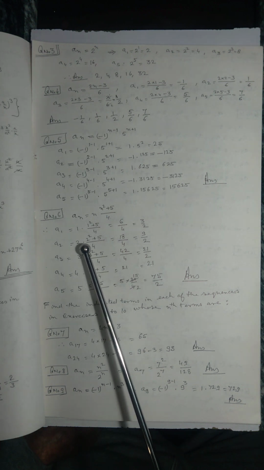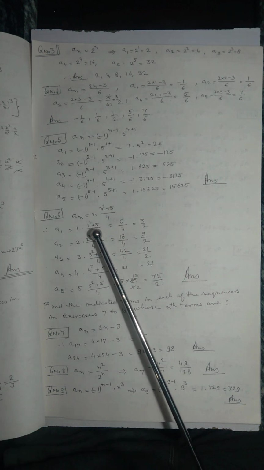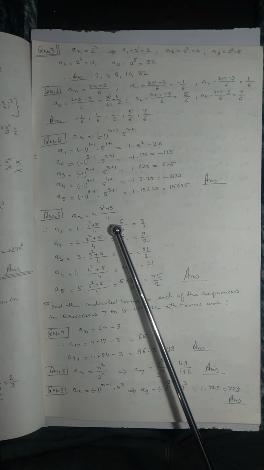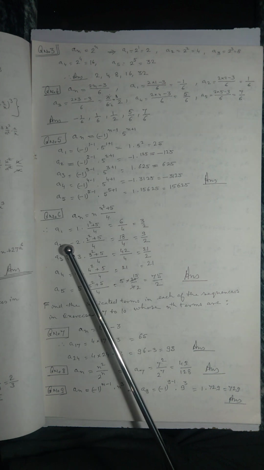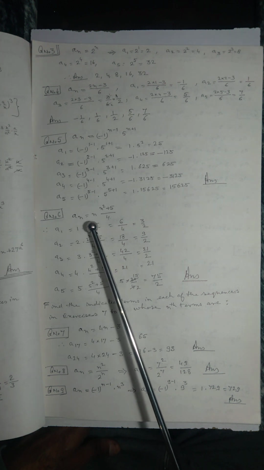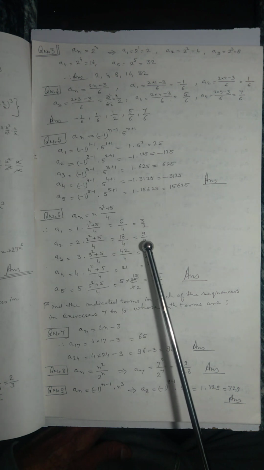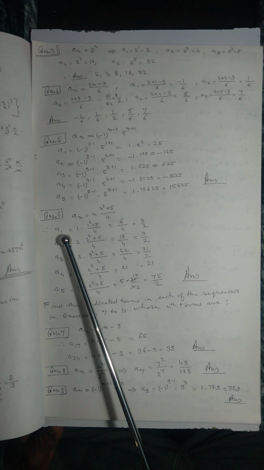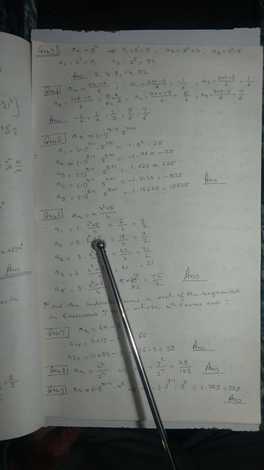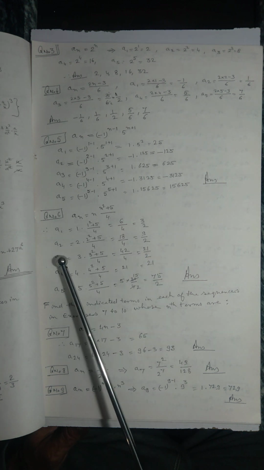Now come to the question number 6. An is equal to n into (n square + 5) by 4. तो हम जस्ट रिप्लेस करेंगे हर एक n को 1 2 3, subsequently we will get the answer. Now A1 is equal to 1 into (1 square + 5) by 4, it will be 6 by 4, that will be 3 by 2.